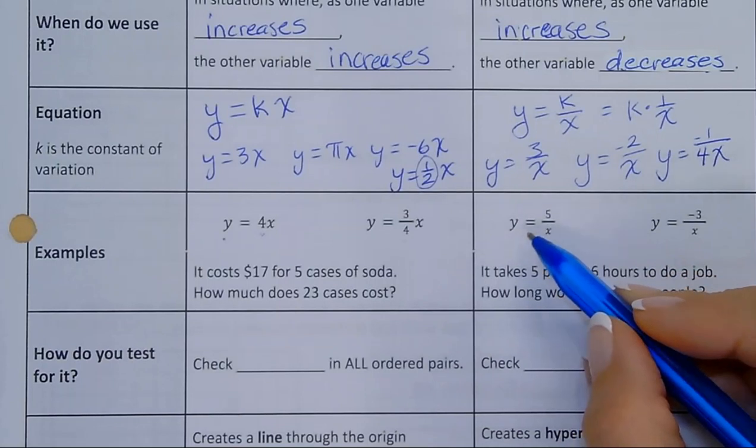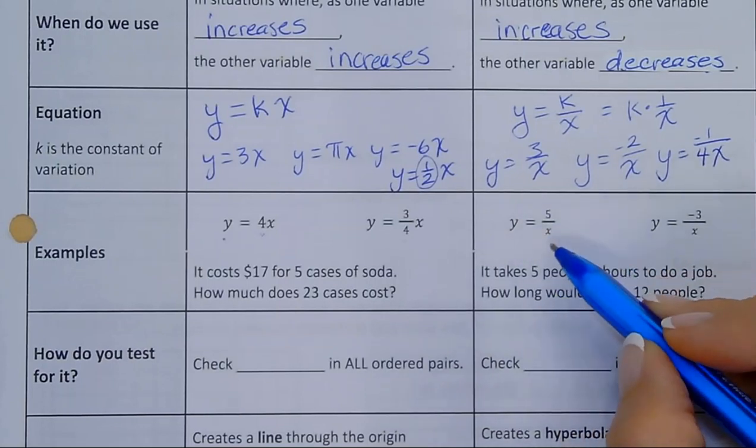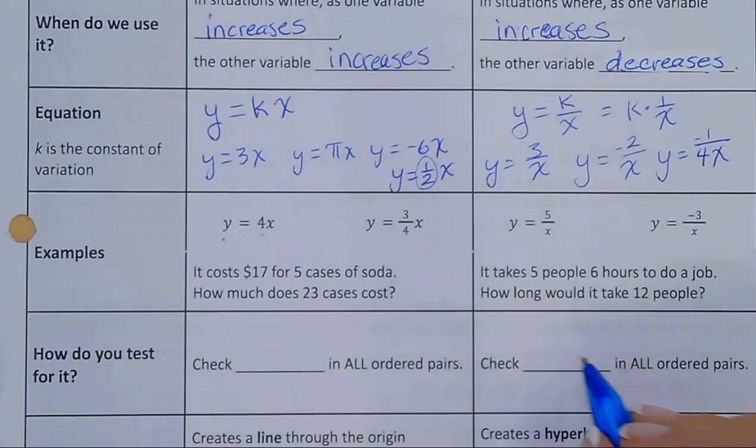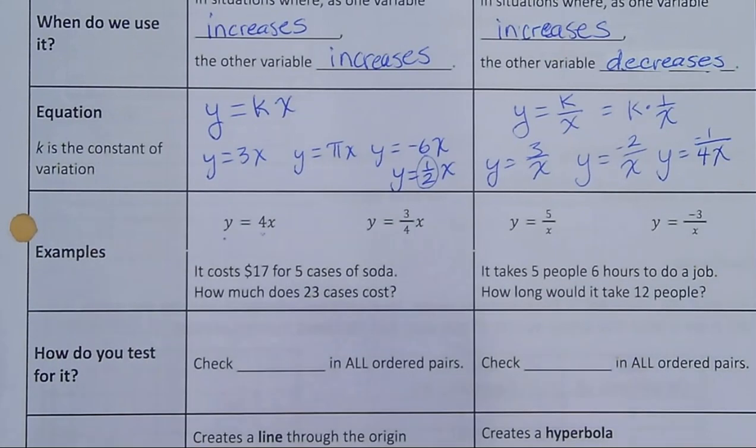All right, over here I have some other examples. So this is inverse variation, so I have y equals 5 over x, or y equals negative 3 over x. And it takes 5 people 6 hours to do a job. So how long would it take 12 people to do that? All right, so how do we test for either direct or inverse variation?